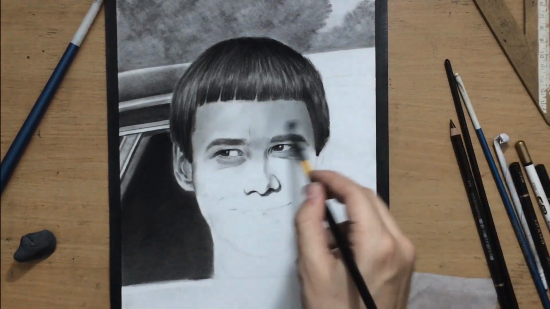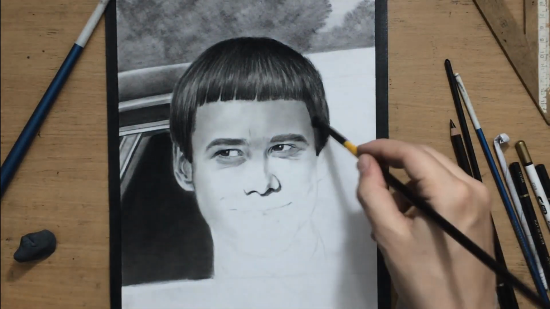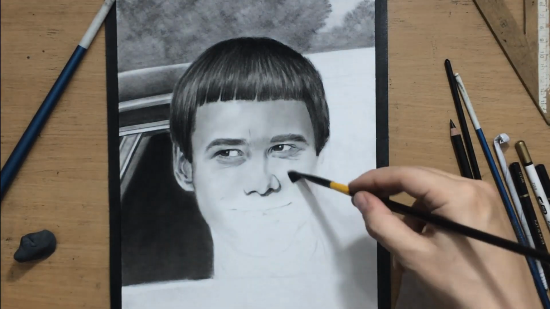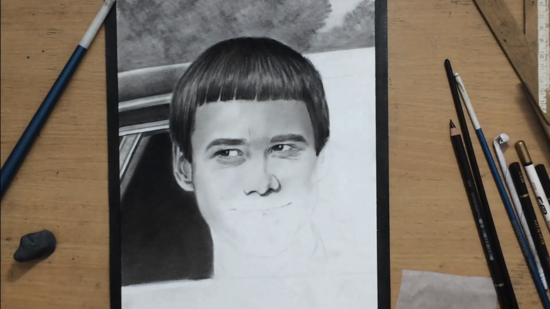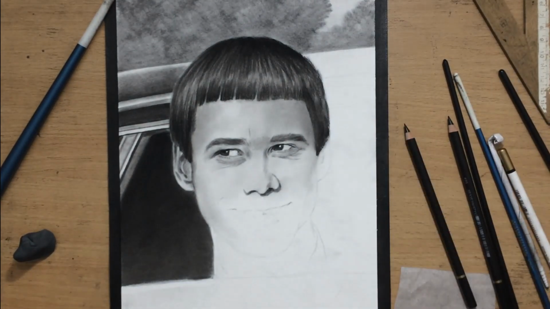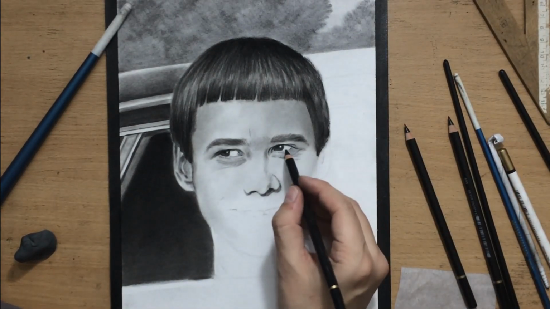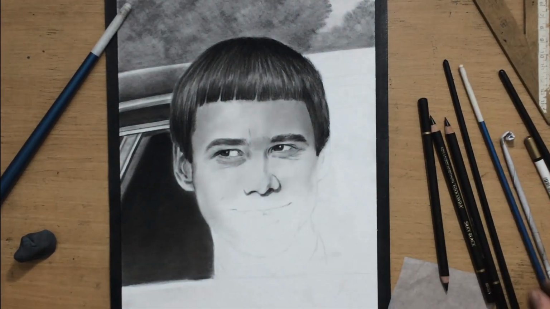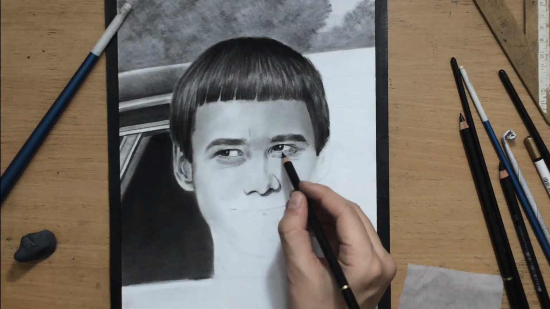I just put down some of the basic proportions using the tracing method, and then I do a more elaborate sketch using freehand. But sometimes you may want to use some other methods. It really depends on how much time you have and which method you prefer.